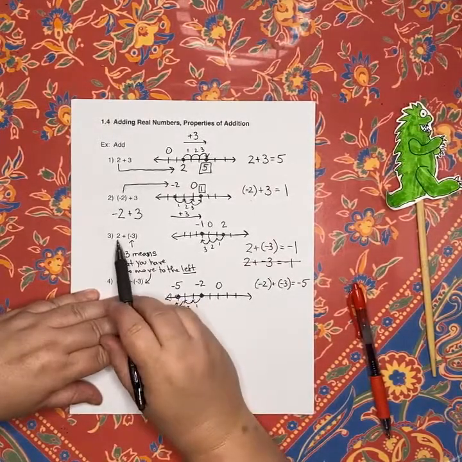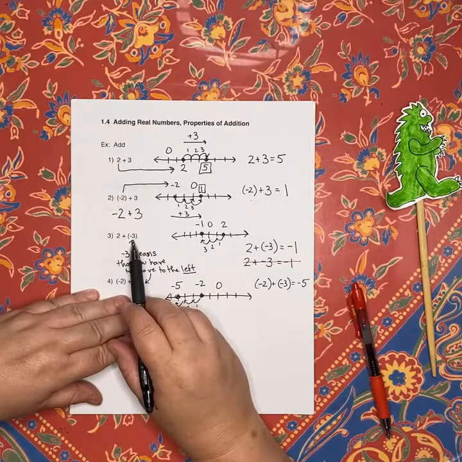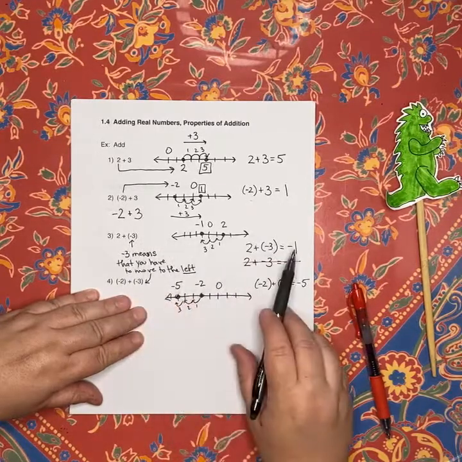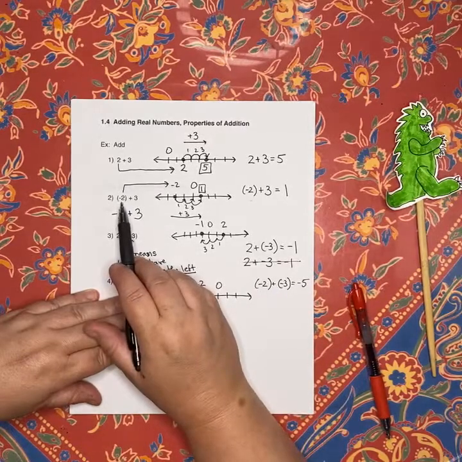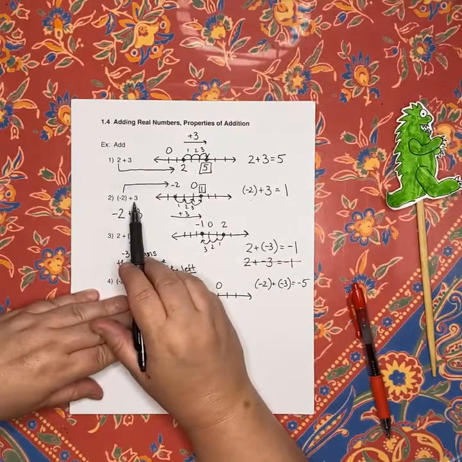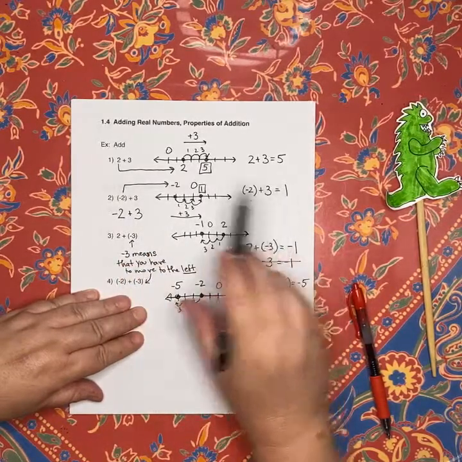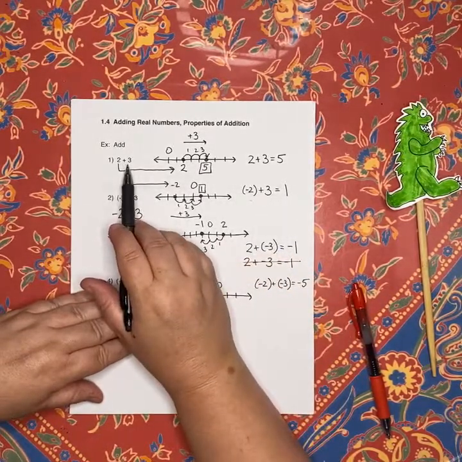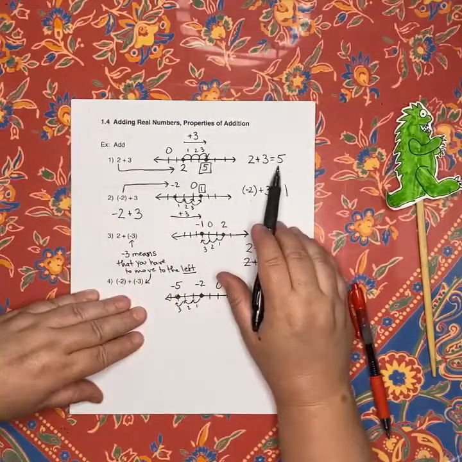I had $2 and I spent $3. I end up with owing someone $1. I had -$2 and I earned $3. So I paid back my debt and I had $1 left over. I had $2 and I earned 3 more. Yay, it's 5.